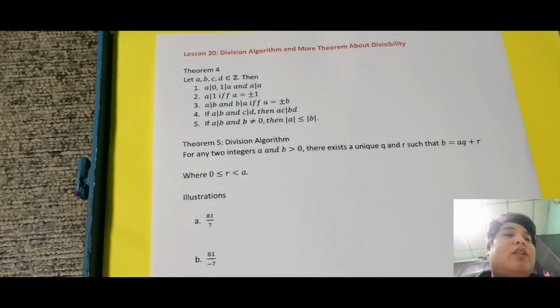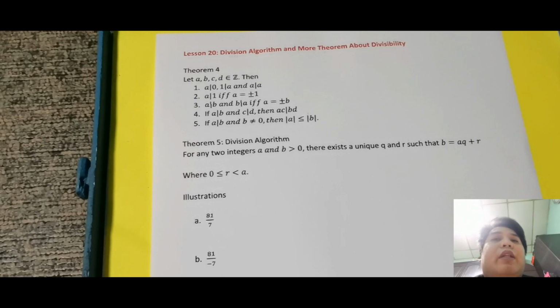Ito na yung lesson 20 sa ating set theory. This is all about division algorithm and more theorems about divisibility. So, yung theorem about divisibility dito, hindi ko na ipoprove since baka isama ko siya sa problem set, saka medyo madali lang siya.